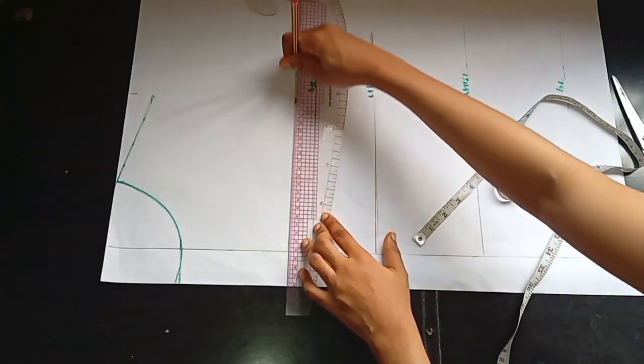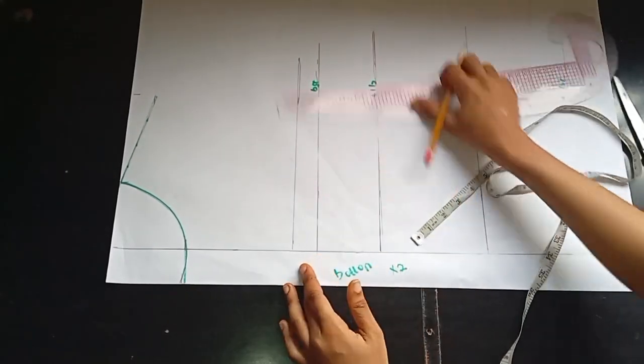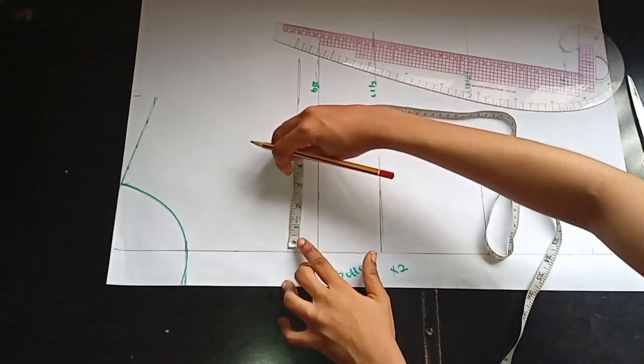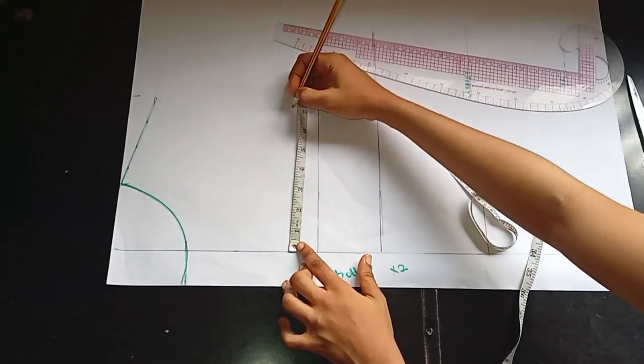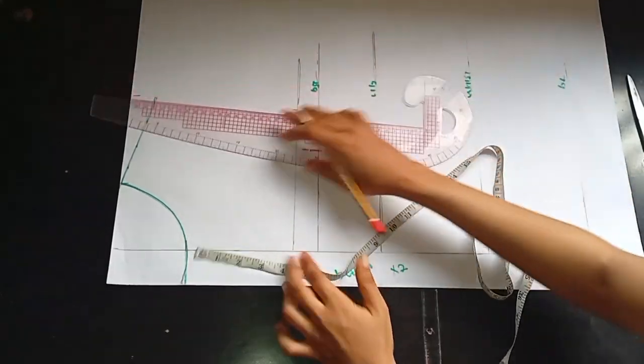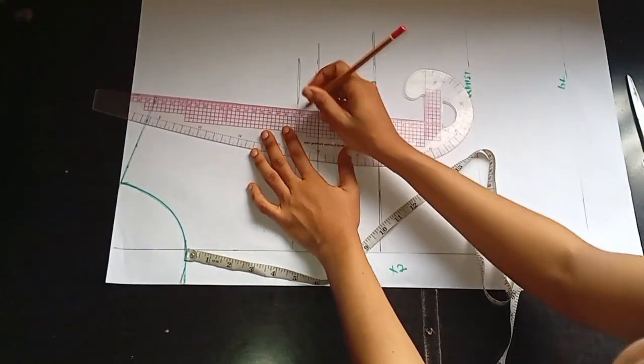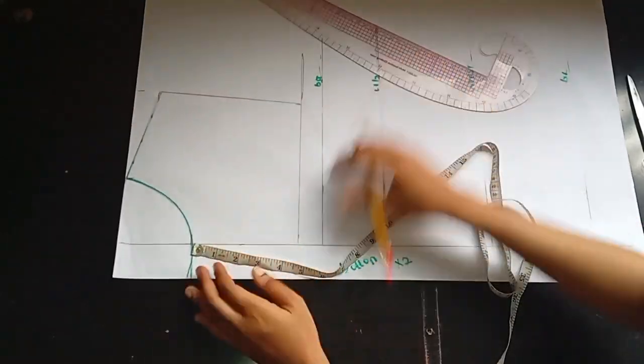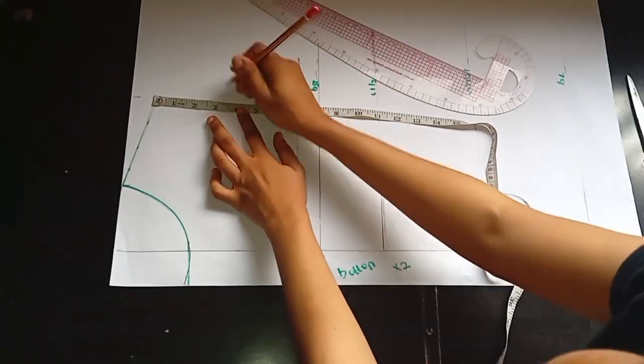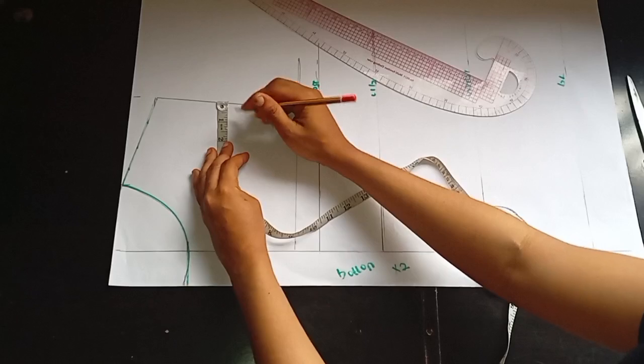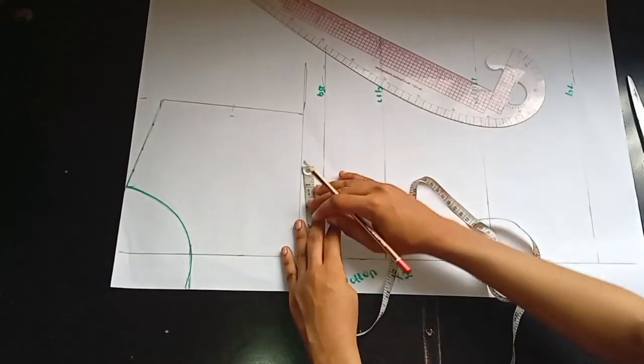After marking that, I'm going to measure what I have on the shoulder, on the chest line or the armhole line. Now I'm going to place my ruler and connect this back. Now I'm going to place my tape and divide the armhole into 2. Come out by half inch.